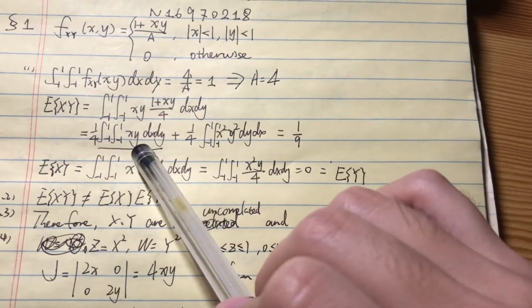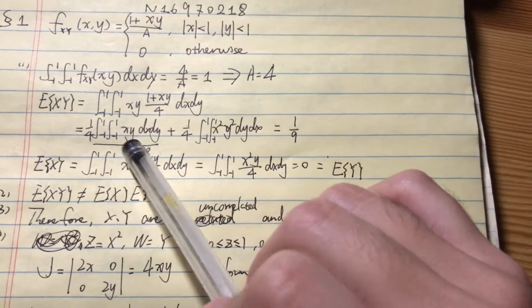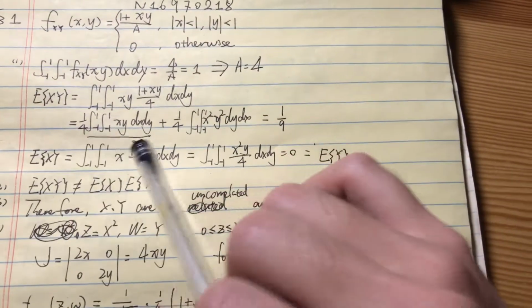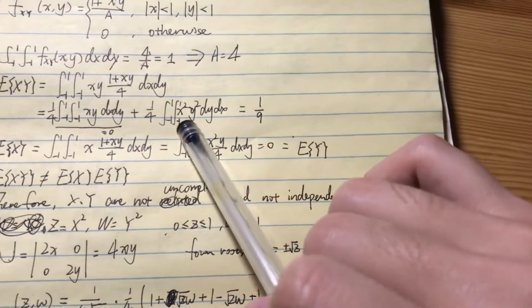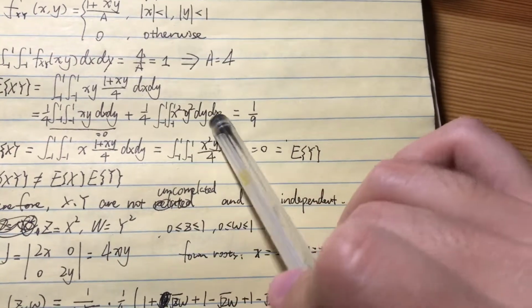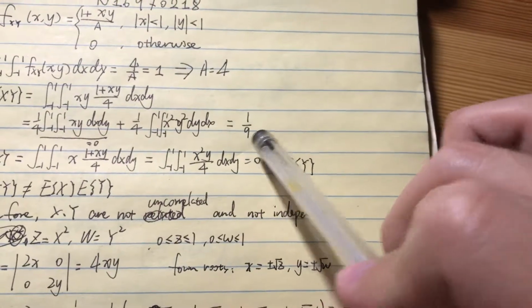This part is an odd function, so this should be 0.